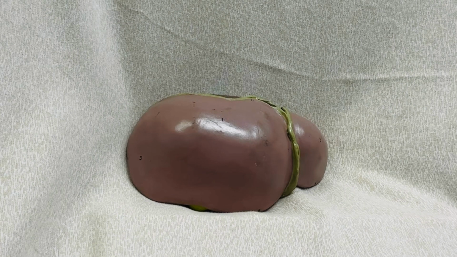And then we can also see some ligaments here. So we have this coronary ligament that we can see. And then we can also see the falciform ligament. I'm going to turn the liver over, and that way we can take a look at the posterior surface.